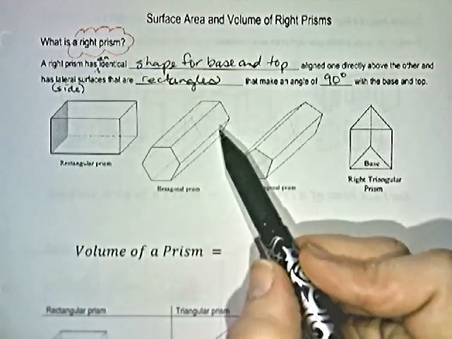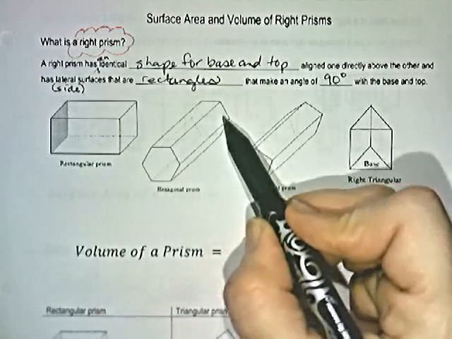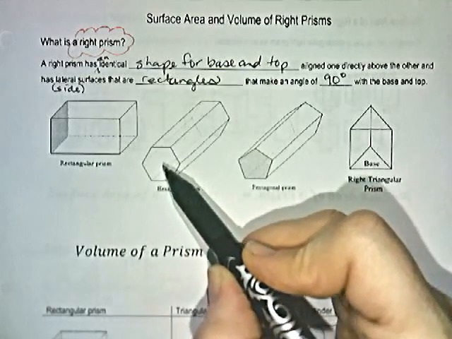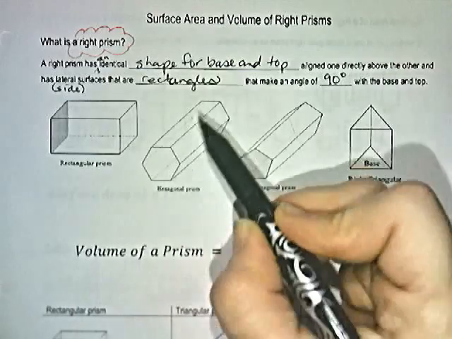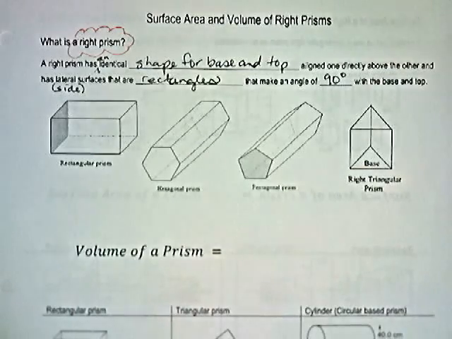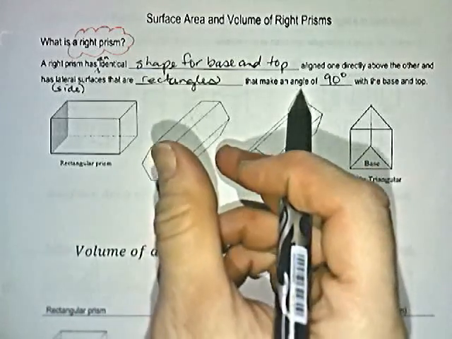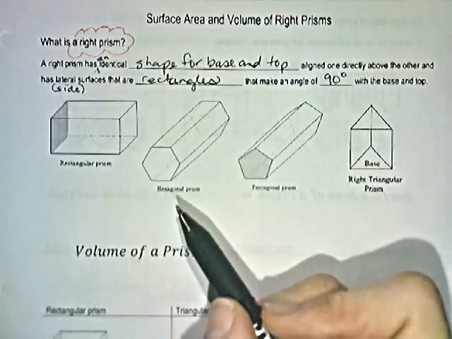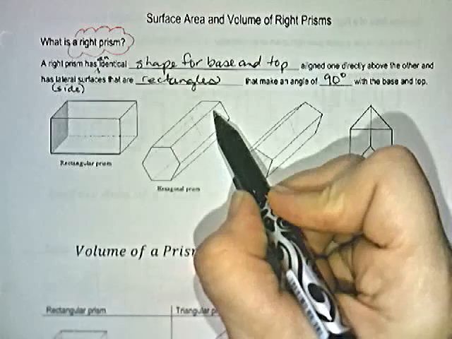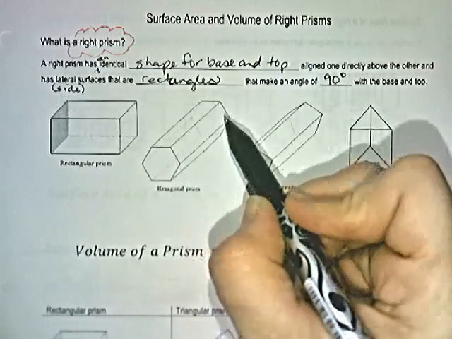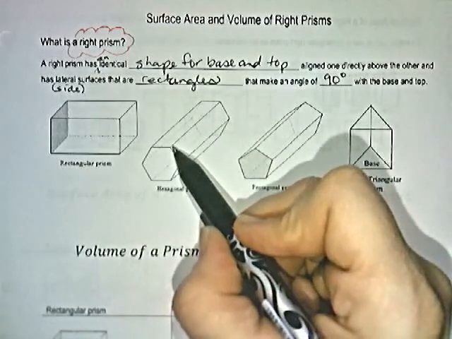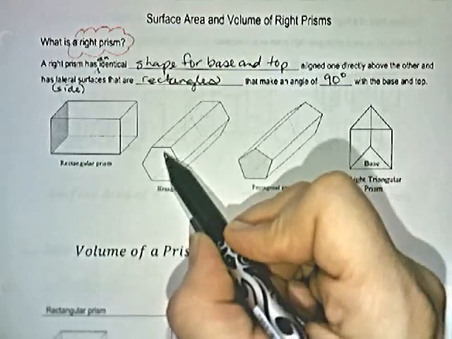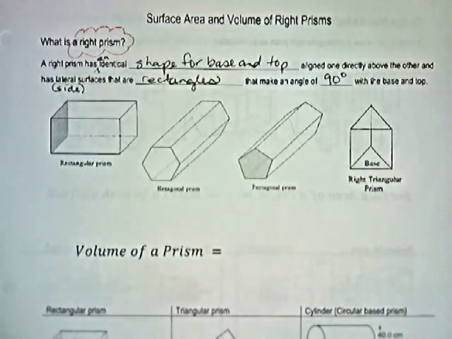Now this hexagonal prism just means that it has a top and a bottom that are identical congruent figures. The hexagon here and the hexagon here would be identical dimensions. Now you would have to turn it up on its end to consider this the base in the way that we normally think about it, but the base and the top are identical. These lateral surfaces are made of rectangles that are at 90 degrees to the base and the top.